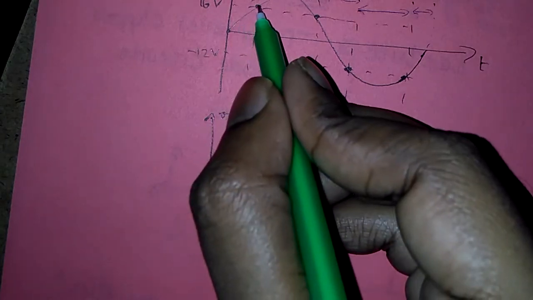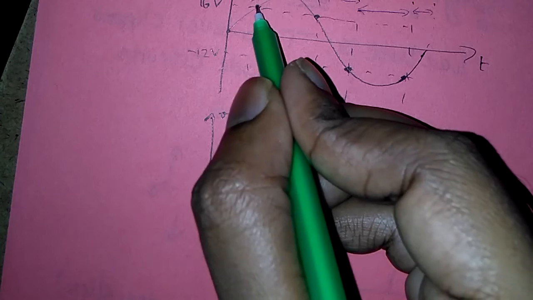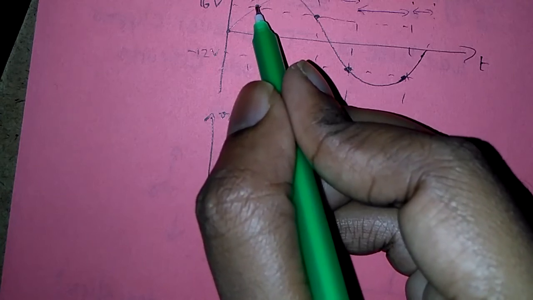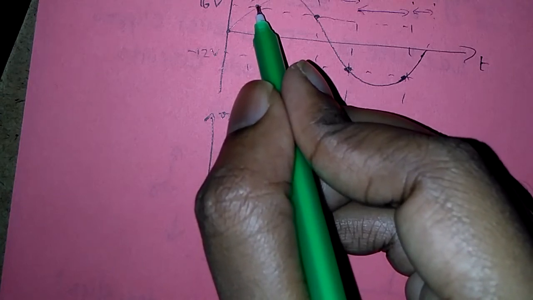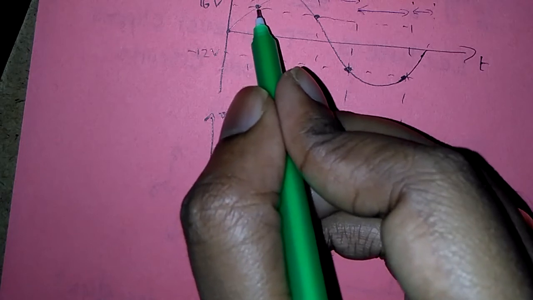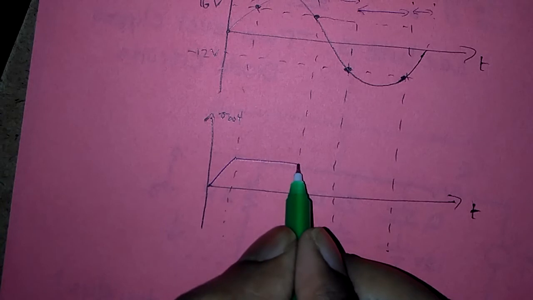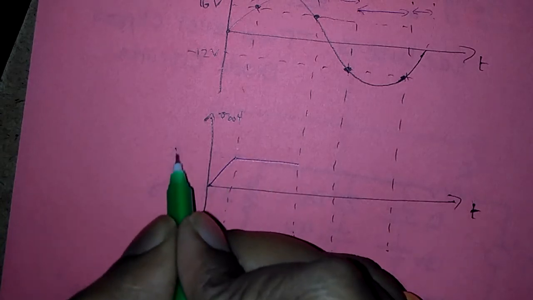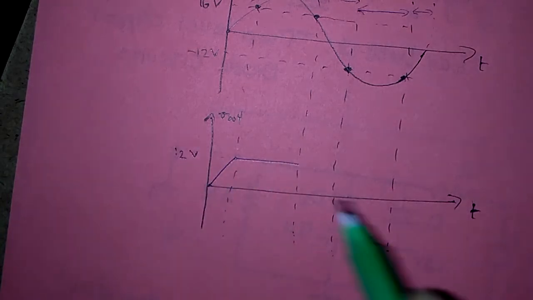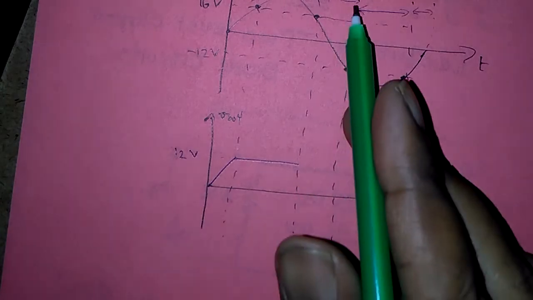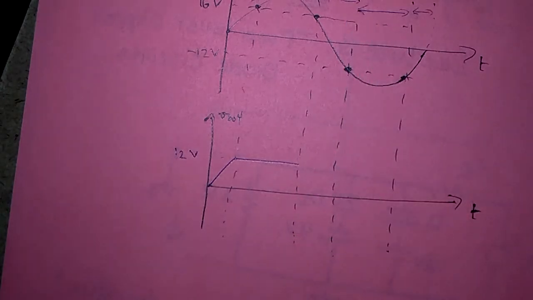Whenever it touches the point here, the output becomes directly equal to 12 volts. Why? Because diode D1 will be short circuited. So 12 volts will appear here from this point to this point. So this voltage is 12 volts. After that, again case 1. In case 1, output is equal to Vx.